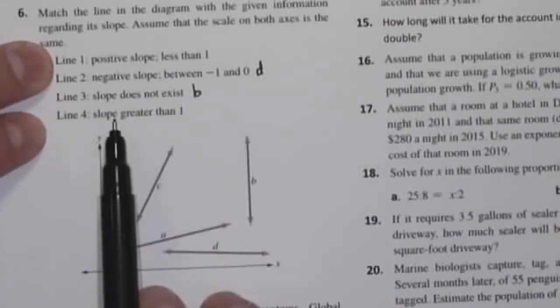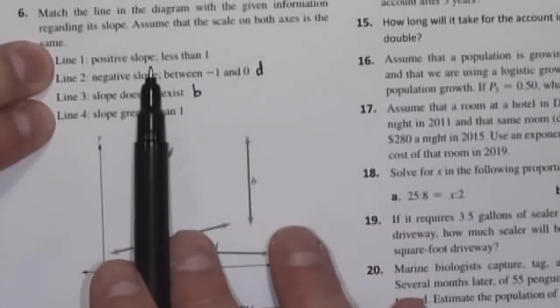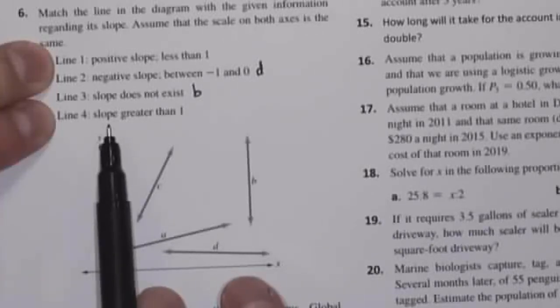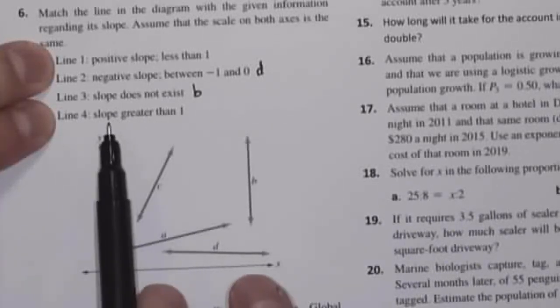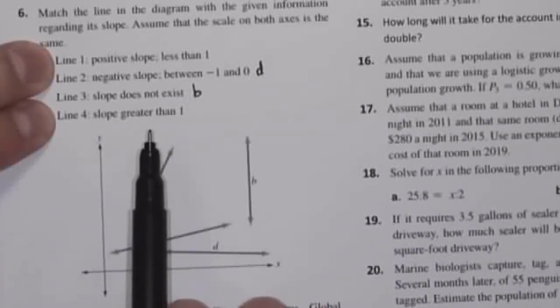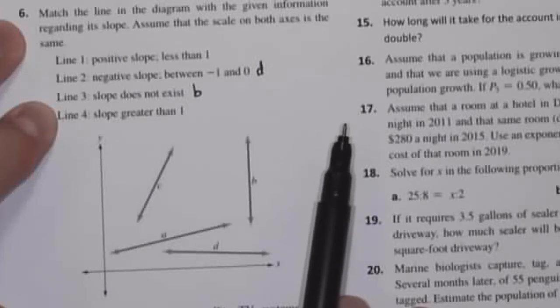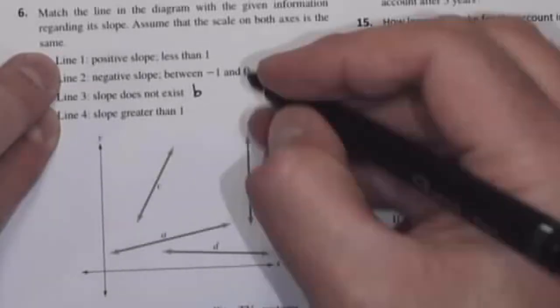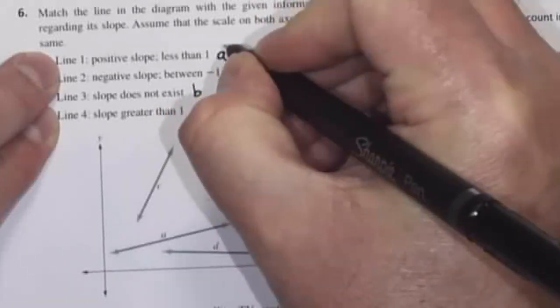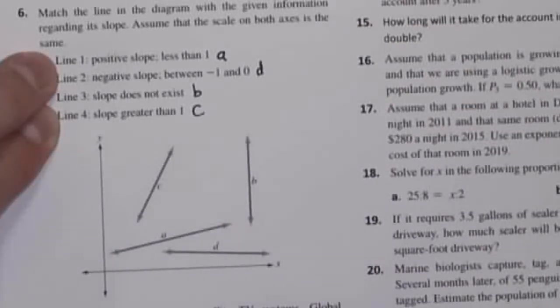Now, line 1 and line 4 both have positive slopes. Line 1's a positive slope and the slope's less than 1. Line 4 has a slope greater than 1, which means it's positive. So basically what that means is if the slope is greater than 1, that's going to be a pretty steep slope. If the slope is less than 1, then it's not very steep. Well, if you're looking at our remaining 2 choices, A and C, C is obviously steeper than A. So A has to be the line that has the slope less than 1, and C has to be the line that has a slope greater than 1.